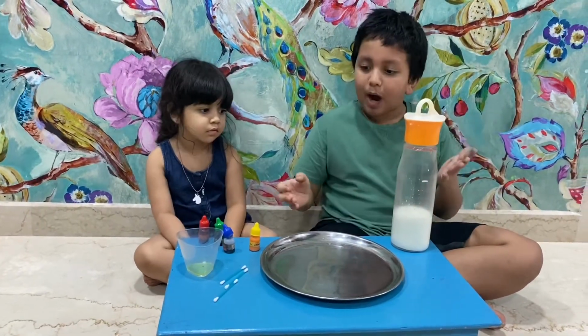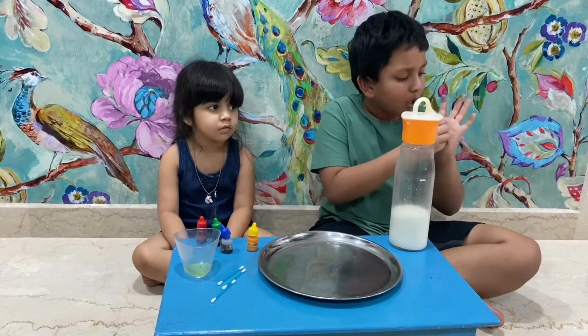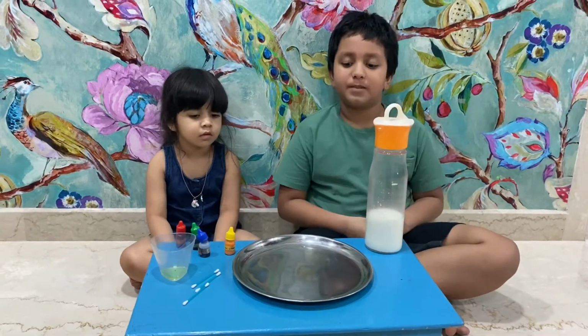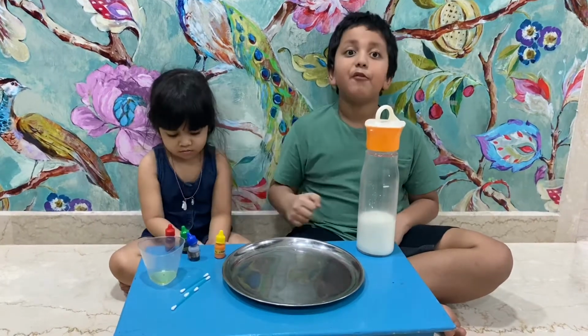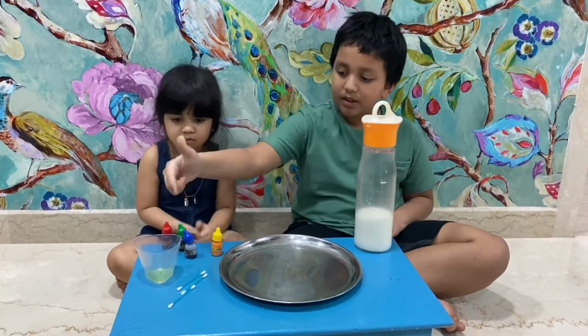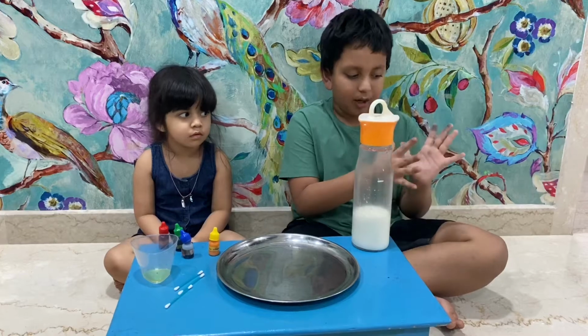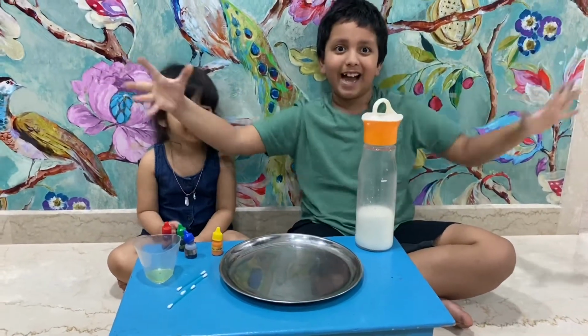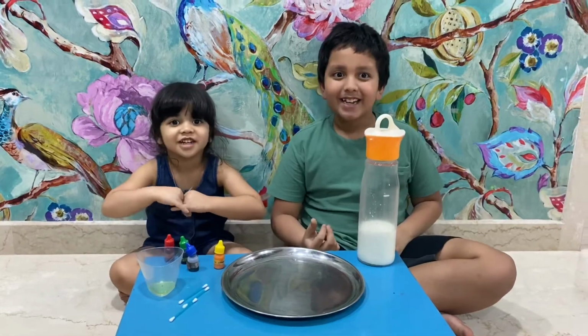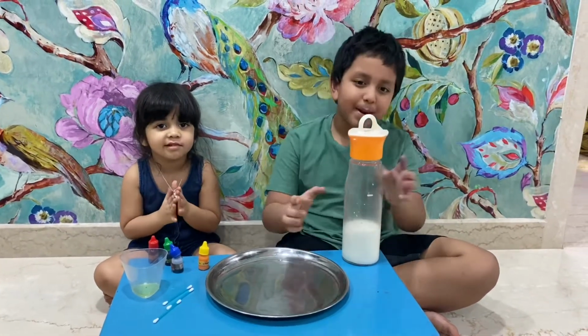You have to use detergents to remove the germs. And that's how today we are going to do it with the food color. The detergent, just like germs, will remove the food color. Explode like that.